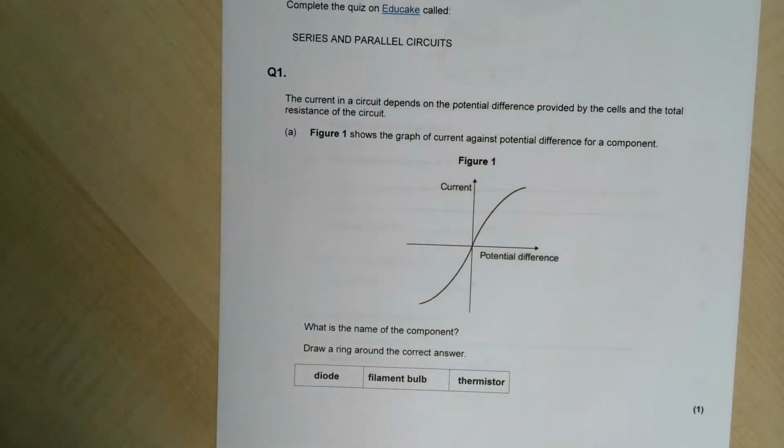Okay, so we've got a question here on series and parallel circuits. The first one is simply asking us to identify what component we've got shown by this graph. There are three current-potential difference graphs that you should be able to know and recognise. I will go through those in a second. The one that we've got here is a filament bulb.